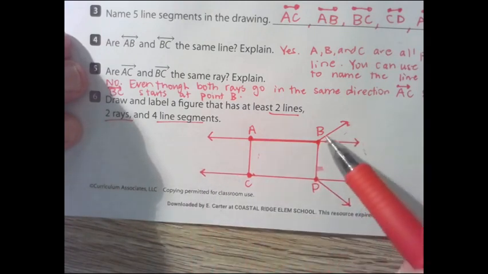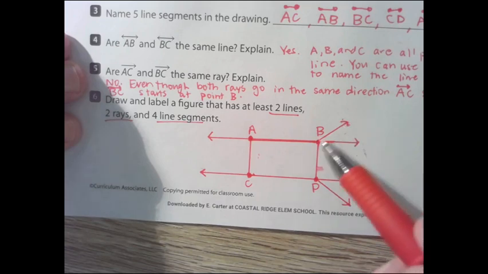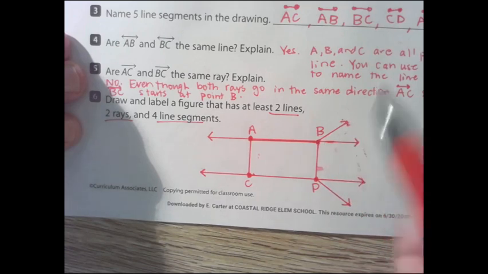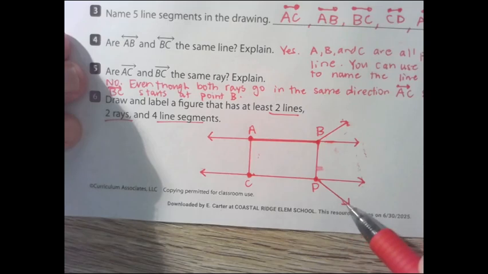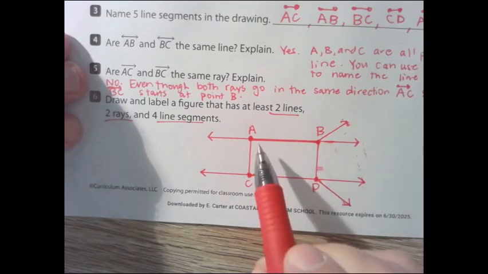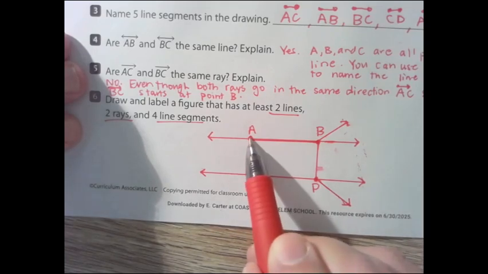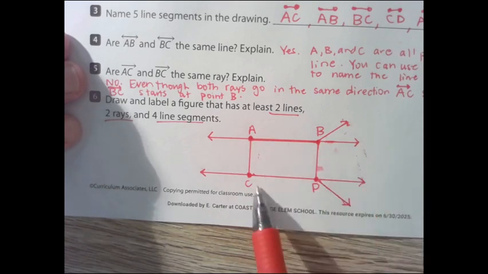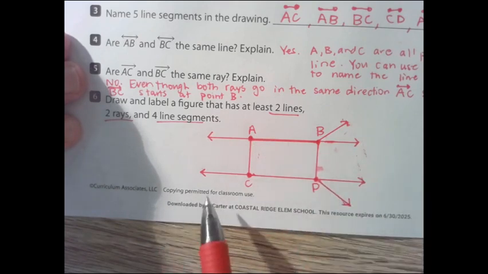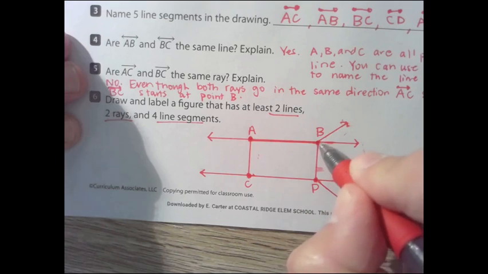My 2 rays go here to here. Here's an endpoint, and it goes on forever. And here, it goes on forever. And you could also count this as a ray, like from A, B, going that way, C, D, in the opposite direction too. And here are my 4 line segments.